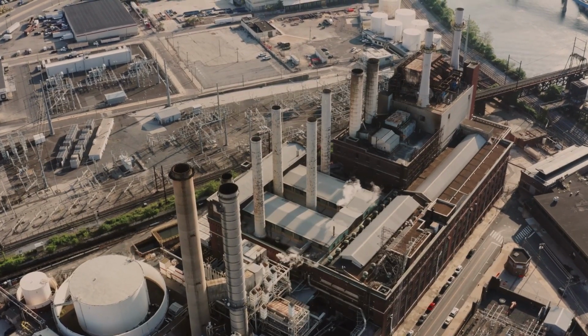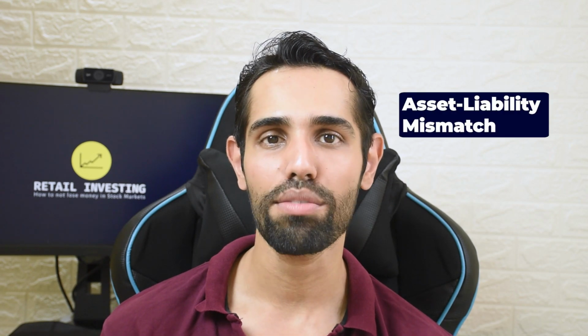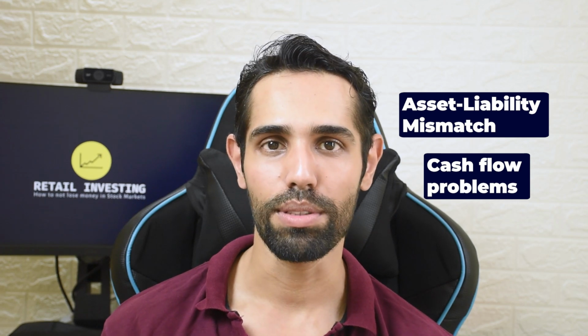Another thing that companies do to take advantage of cheap short-term debt is that they buy long-term assets like buildings, plant and machinery with short-term debt. Now these two tricks are dangerous because of two reasons. Firstly, they create a mismatch between long-term assets and short-term liabilities. And secondly, they create cash flow problems. These tricks work well until the interest rates are favorable.